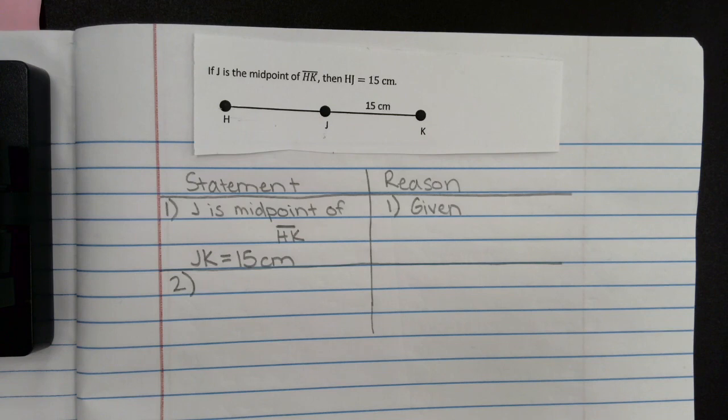Since J is the midpoint of H to K, and JK is 15 centimeters, and J is the midpoint, we can assume that 15 centimeters is the same length. I mean, HJ is 15 centimeters. You are so right. You just made like 3 steps into 1 step, though. Let's start with that word midpoint. You have it right. We just gotta now break it down into doable steps.